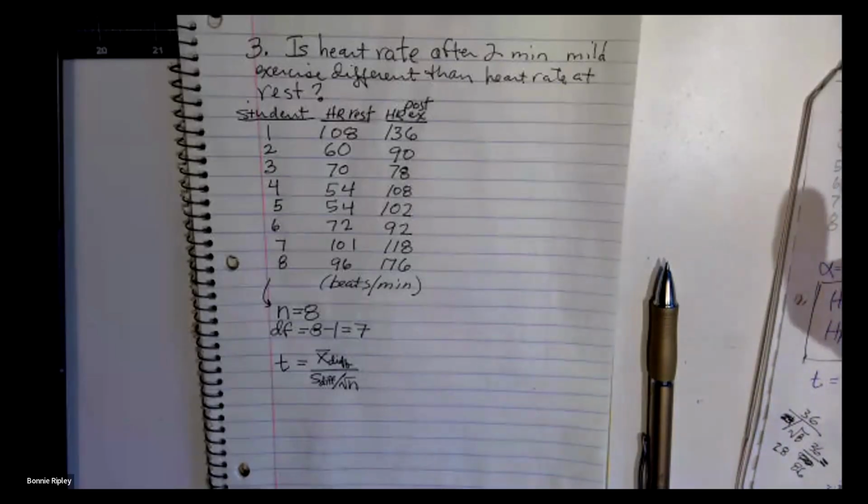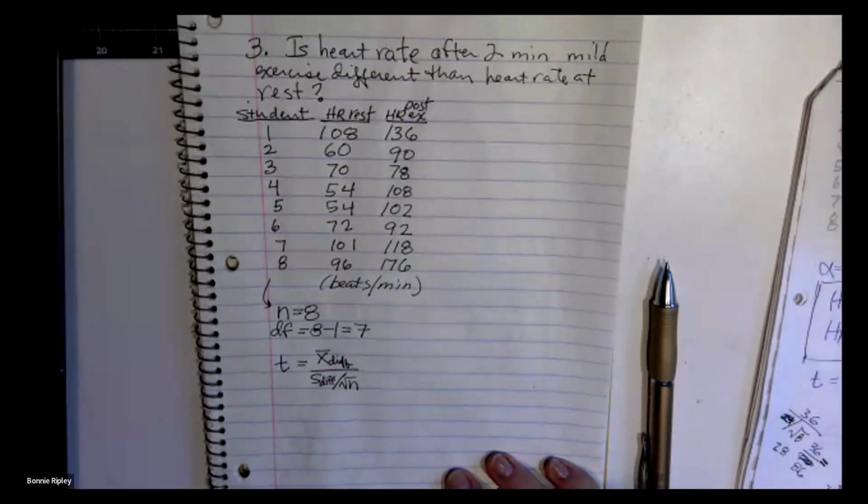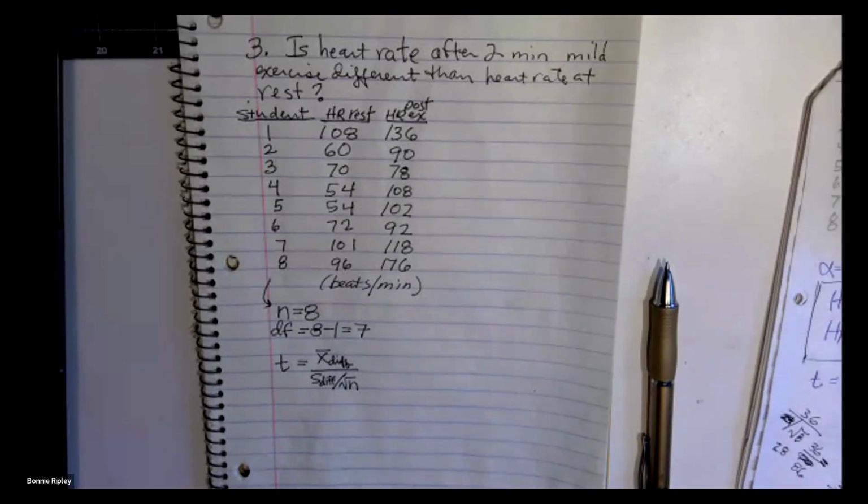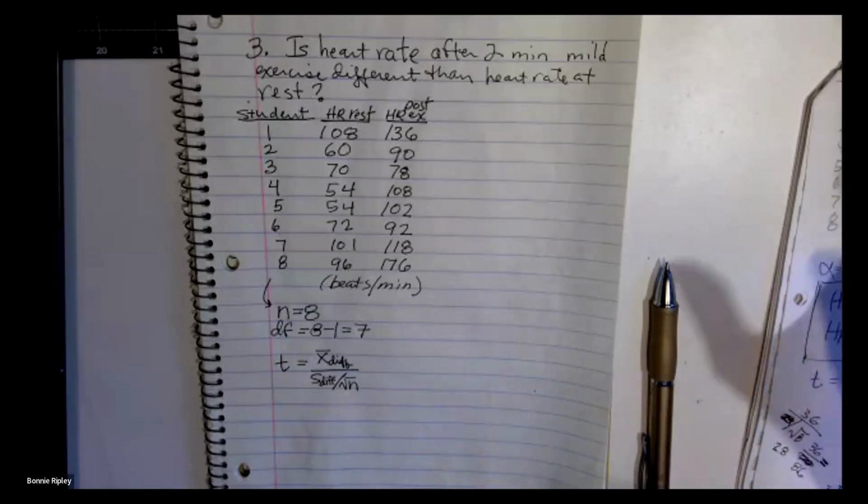For question 3, we have heart rate measurements that students took at rest, then they did an intervention, some exercise, and then we have for each student, the same individual, a second measurement. So this is the appropriate situation for a paired t-test. We have one set of individuals that we measured twice, and the difference between those two measurements is going to tell us something about what happened due to that intervention we did in between.